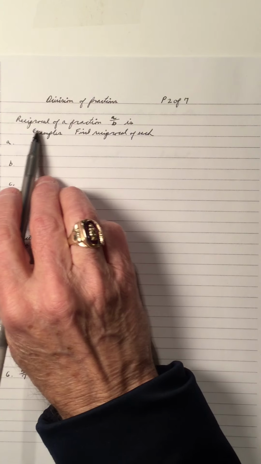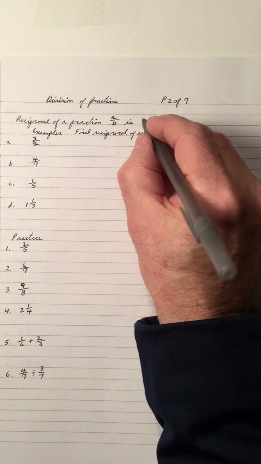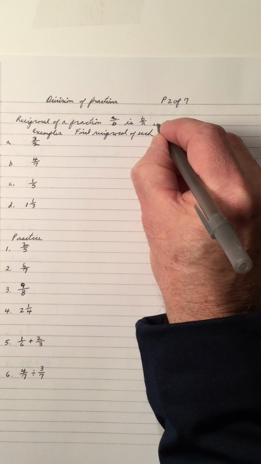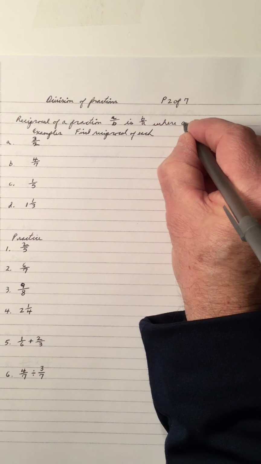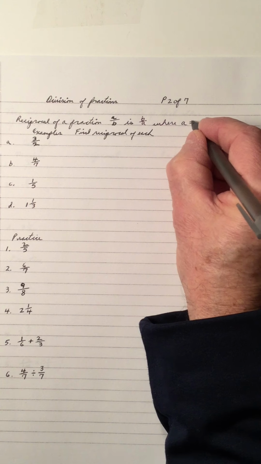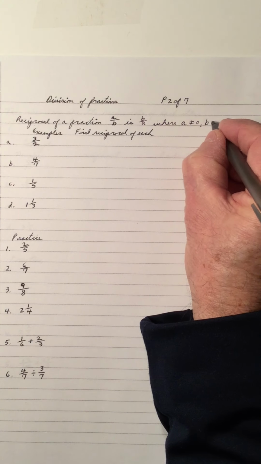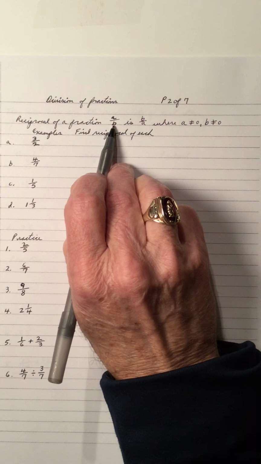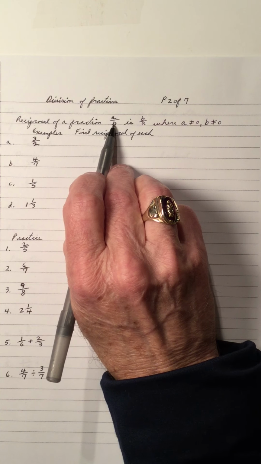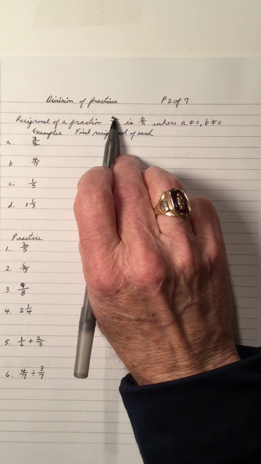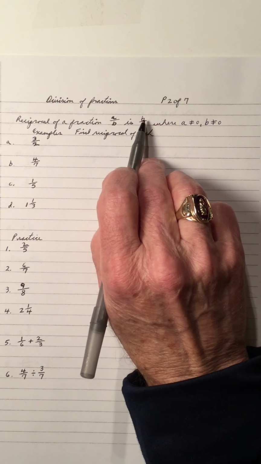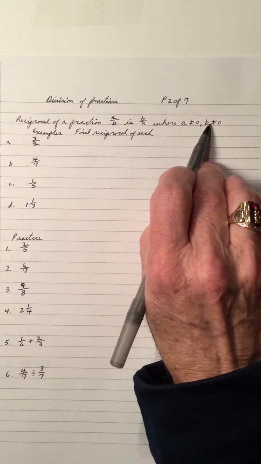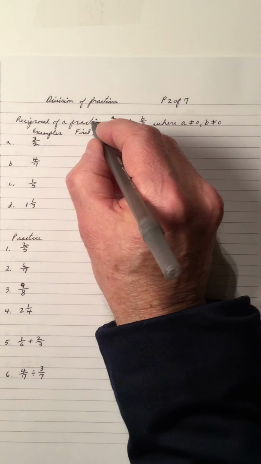Division of fractions. The reciprocal of a fraction a over b is b over a, where a is not equal to 0 and b is not equal to 0. Because if b is equal to 0 initially, it'd be undefined. And if a is 0, like 0 over 4, the reciprocal, the 0 will go to the bottom. So both can't be 0 when we're doing reciprocals.